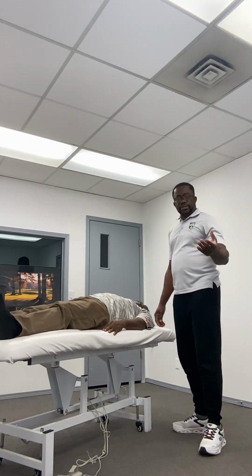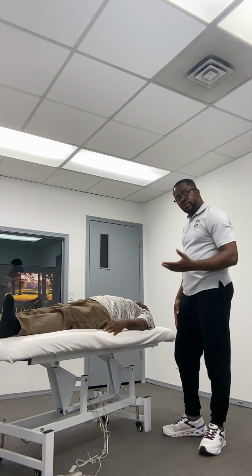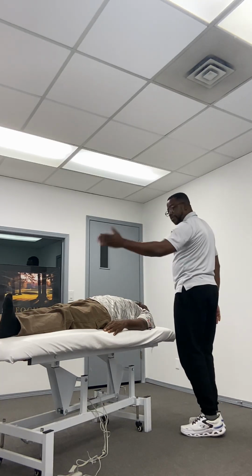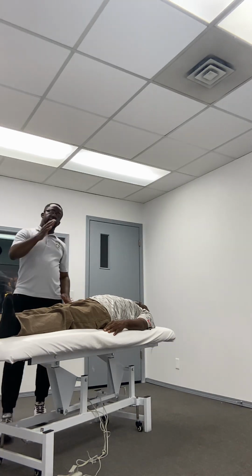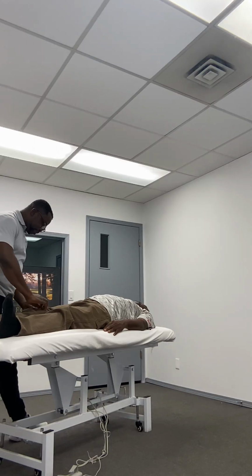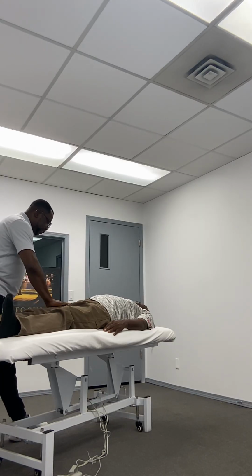So he has shoulder pain and quad discomfort. So I'm going to start by treating the right quad. I'm going to start by palpating.